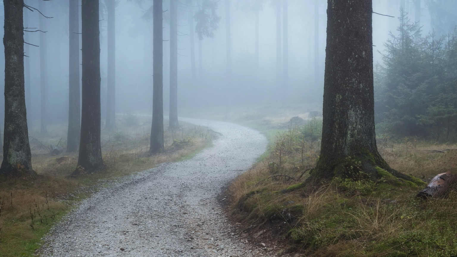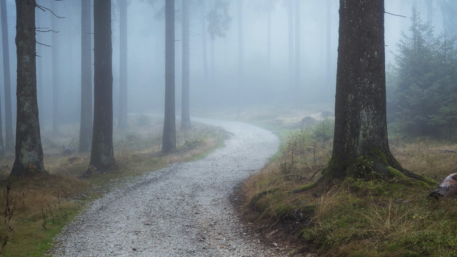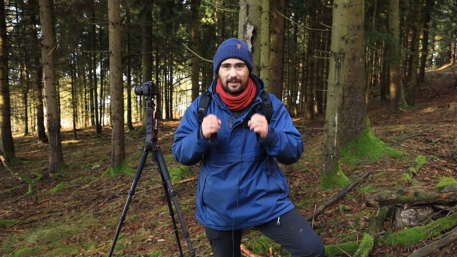To avoid that problem in our photos, the easiest way would be to use a path to create a sense of depth. I am not the biggest fan of photographing paths, but if we are new in woodland photography, it's a good way to get into it. So if you want to photograph paths in the forest, don't forget to balance your photo, placing a similar quantity of trees on both sides of the path.